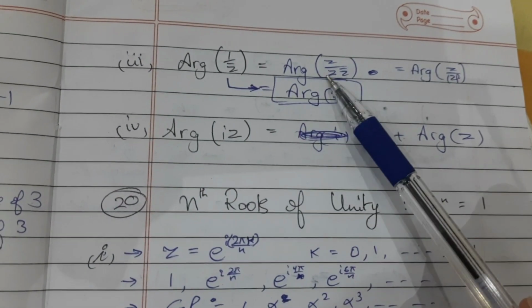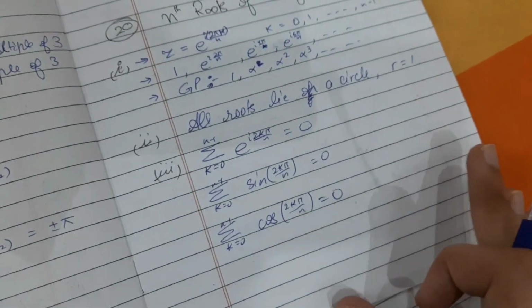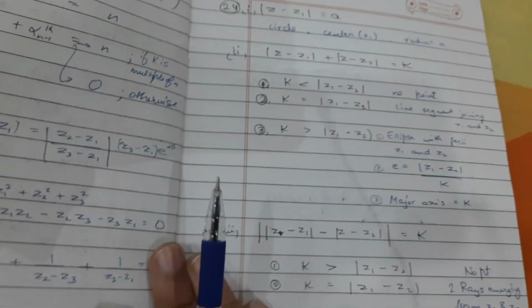Argument of 1 by z naught is equal to the negative of the argument of z naught. This helps a lot. Nth roots of unity: all roots lie on a circle. Yeah, here it is. Here are all the properties. You can see them.